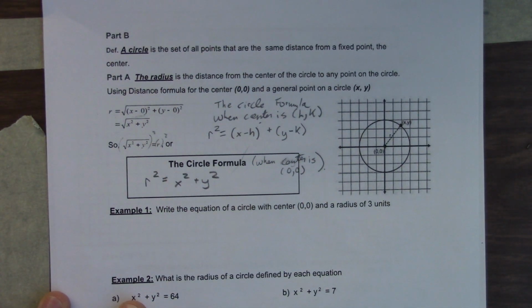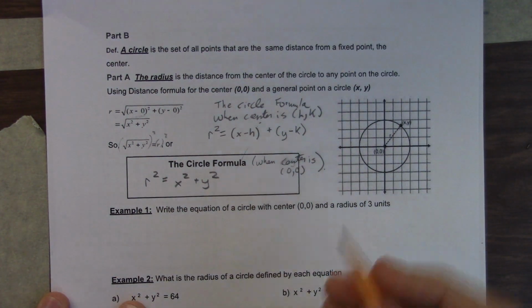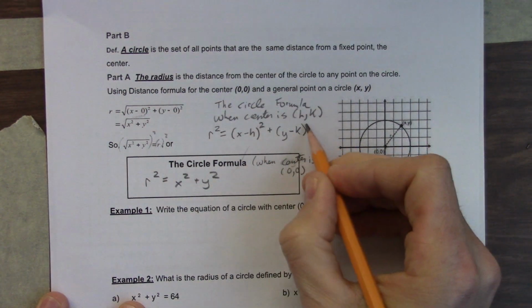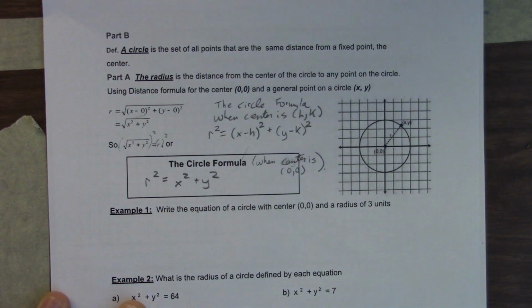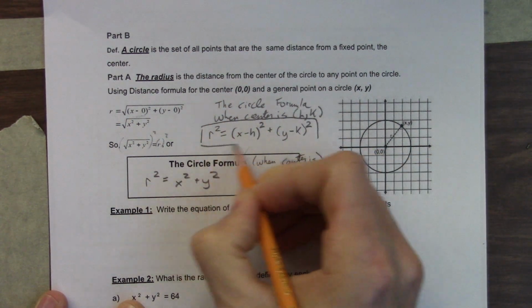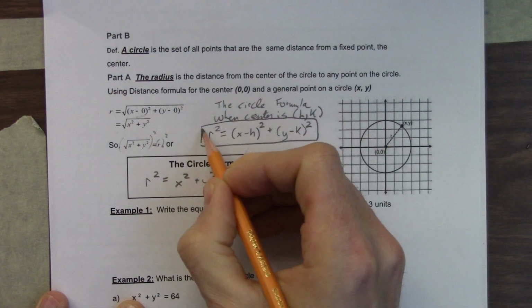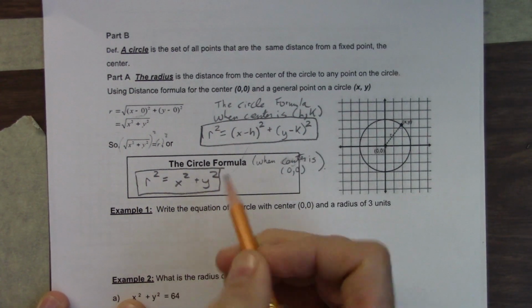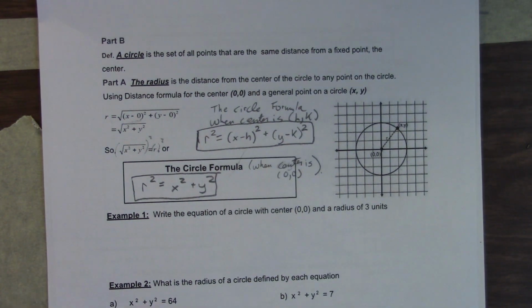Exponent inside the bracket. You see it? What do I put here? And what do I put here? Good. Okay? So there's our formula when it's not centered at 0, 0. There's our formula when it is centered at 0, 0. Any questions? All right. Write the equation of a circle with center 0, 0 and a radius of 3 units. Jazai.